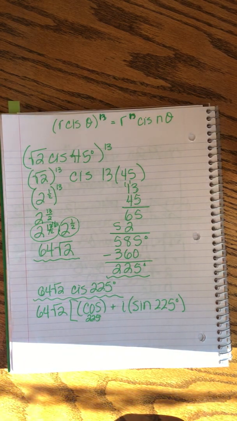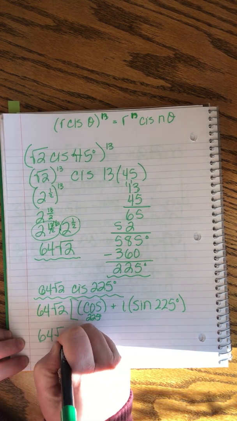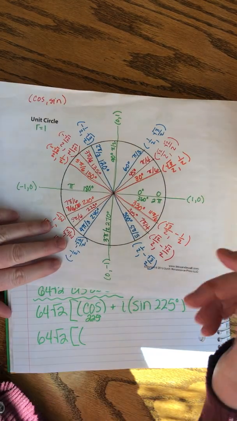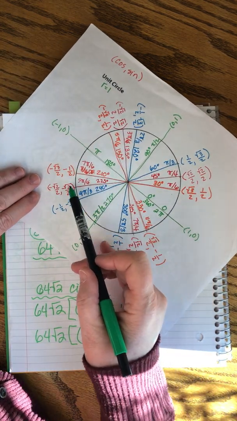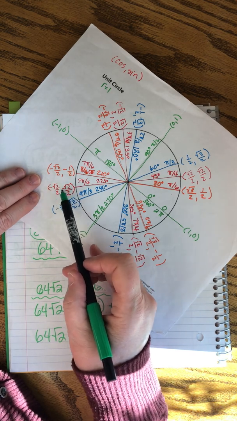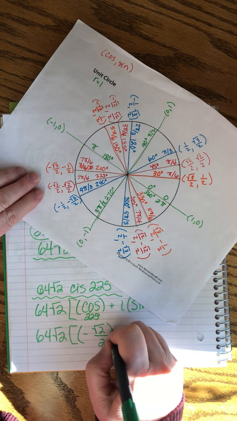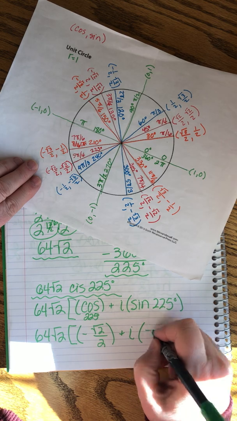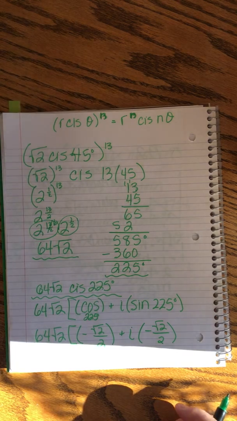So using our unit circle, it's really easy because we can find this super, super easy. The cosine of 225 degrees, I just go on here, I look for 225 degrees, here it is down here, right? The cosine is minus square root of 2 over 2, and I just happen to notice, oh look, sine is exactly the same. So it's minus square root of 2 over 2 plus i times, okay, sine of 225 is exactly the same, minus square root of 2 over 2. All right.